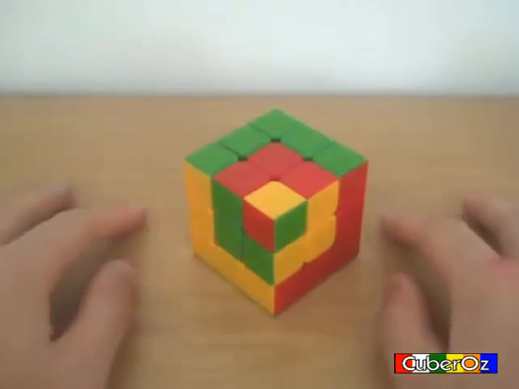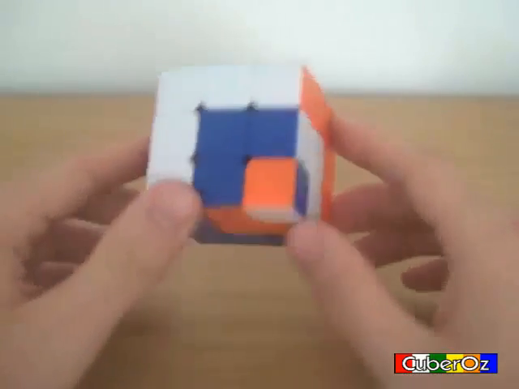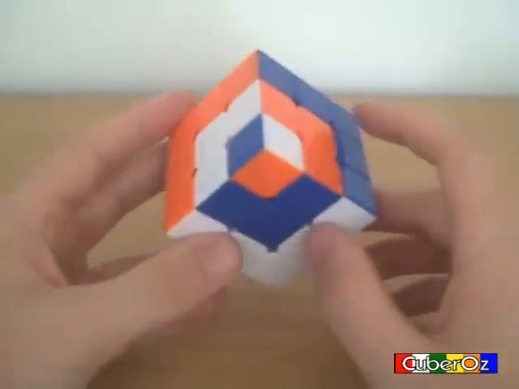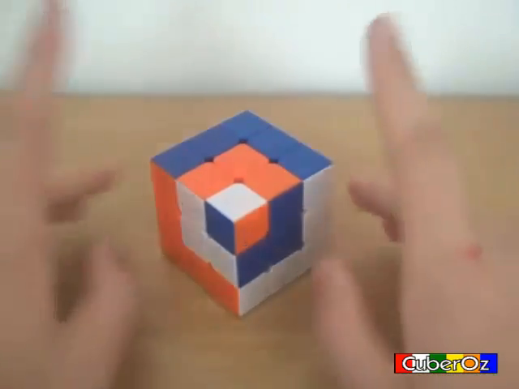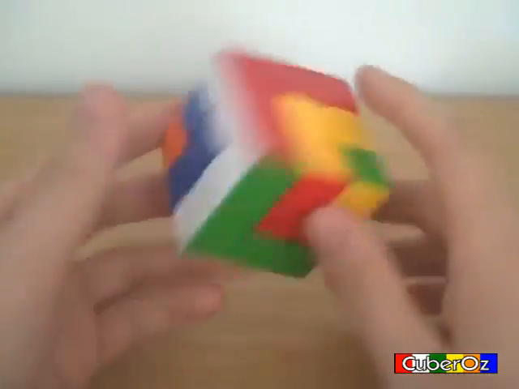Hi guys, today's tip is going to be on learning an algorithm. This way I think is the most efficient, and I've seen it around quite a lot, but everyone will have their specific way of learning it, but I recommend giving this a go. So, first things first, choose an algorithm. The one we're going to learn today is the T-perm.